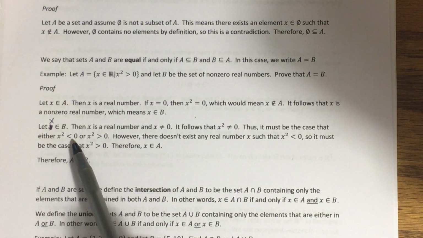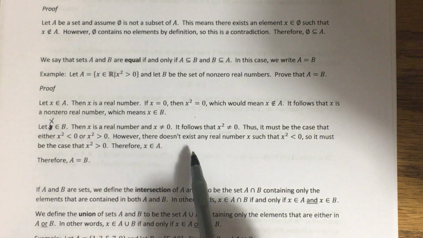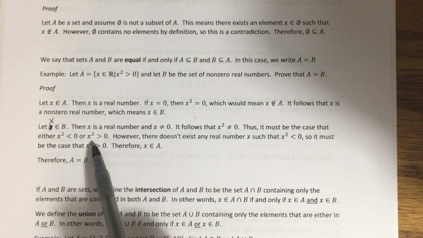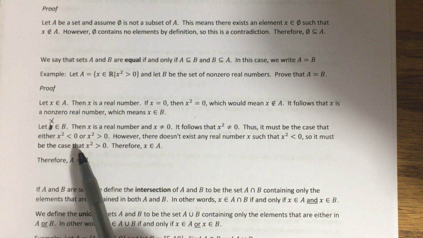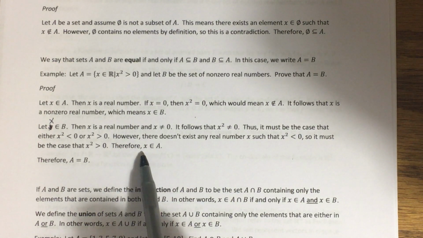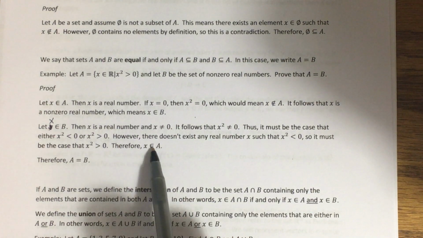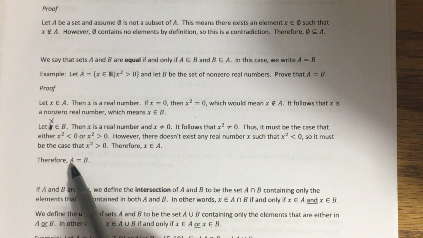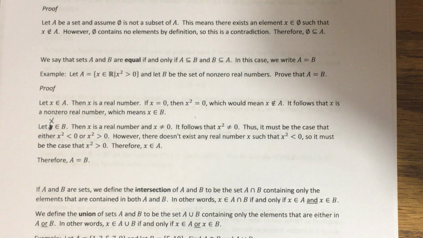However, we know that when you square a real number, you never get something that's negative. So this case never actually happens. X squared can't be less than 0. That narrows it down to just this case. X squared must be greater than 0, and that's the defining property that puts X in A. So that shows that B is a subset of A, and there we have a proof that A and B are equal because they're subsets of each other.